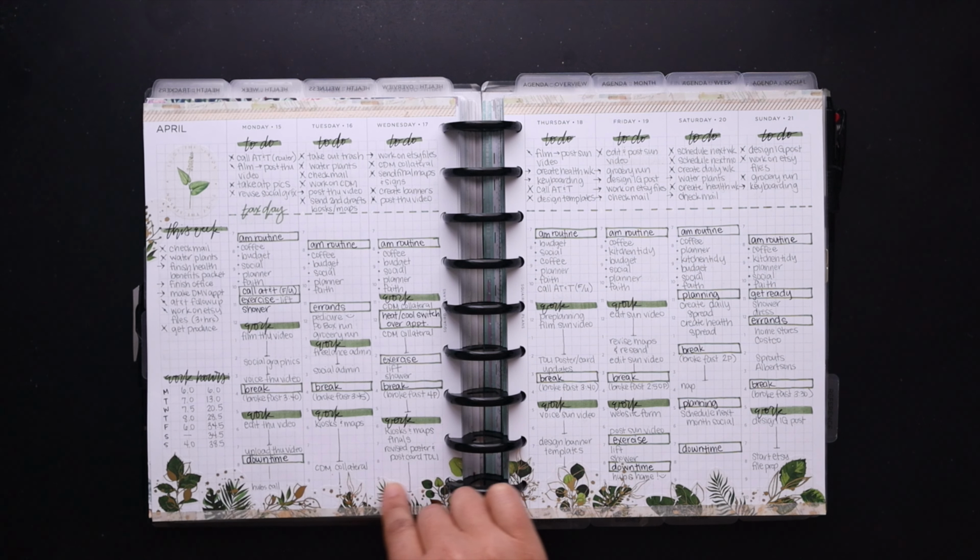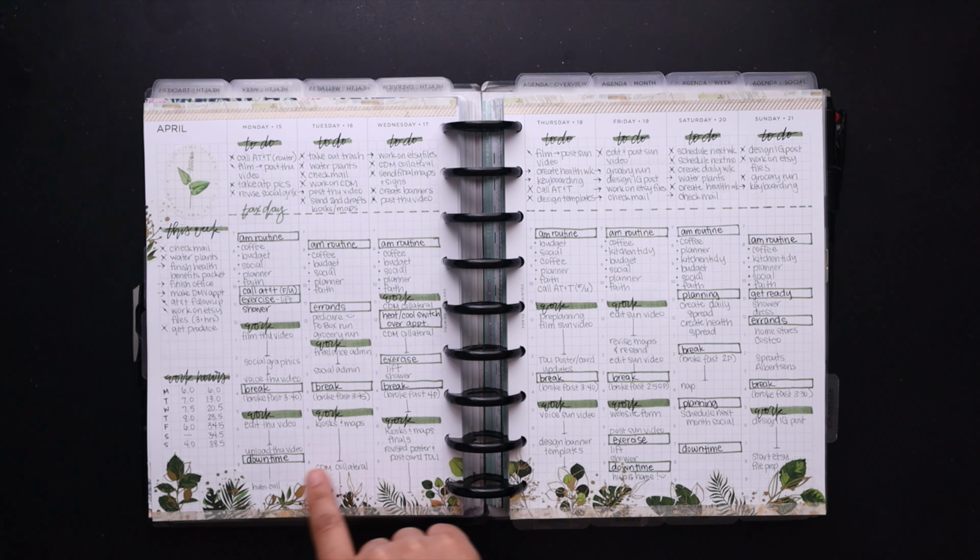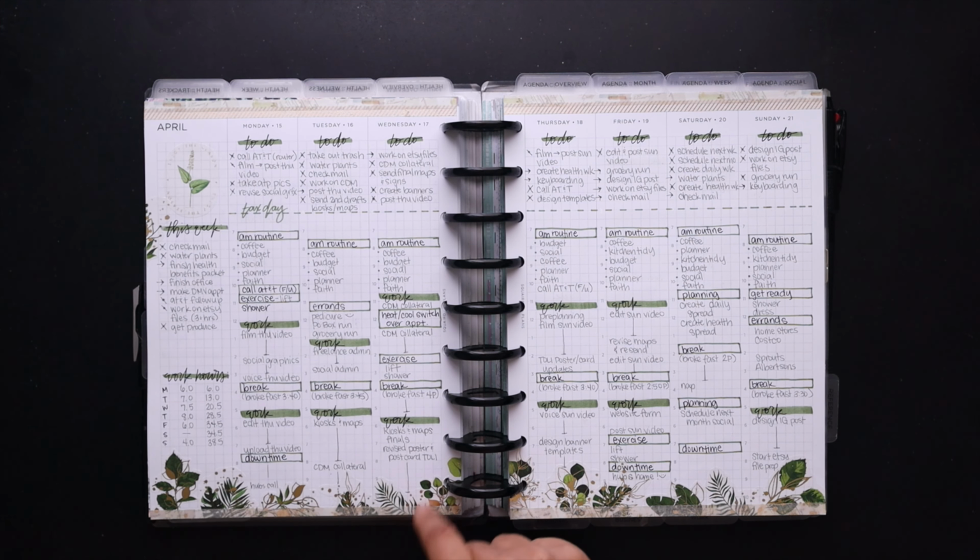I don't know what happened, but this week I ended up doing a lot more into the later hours of the night. So some of them did bleed behind the stickers, but for the most part it worked out. Again, just kind of picked a coordinating color for the highlighter.